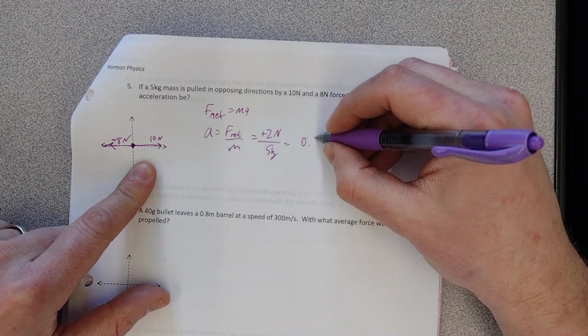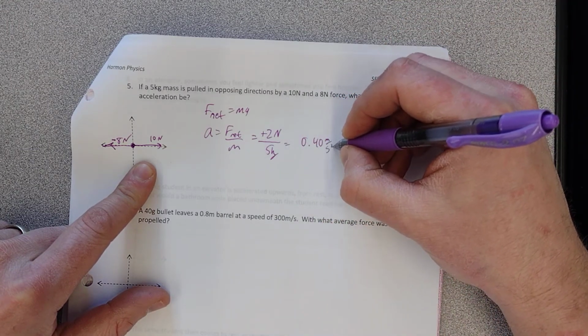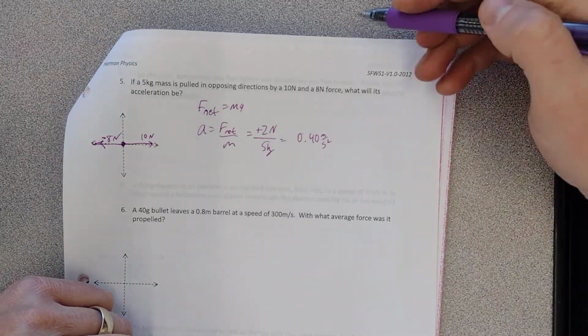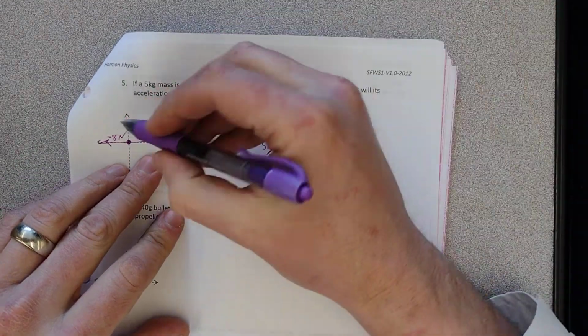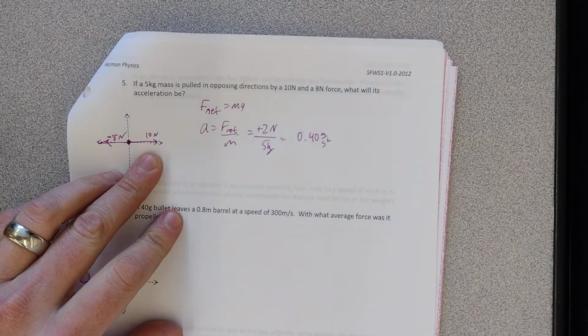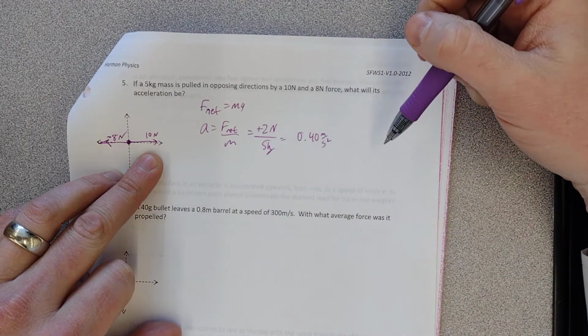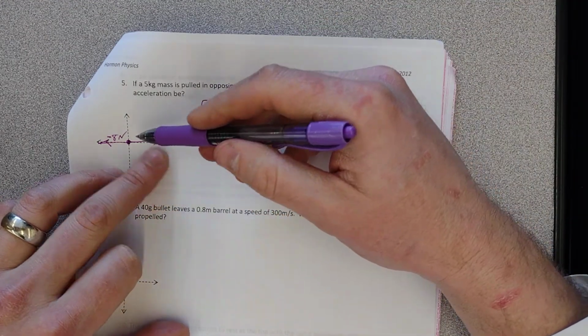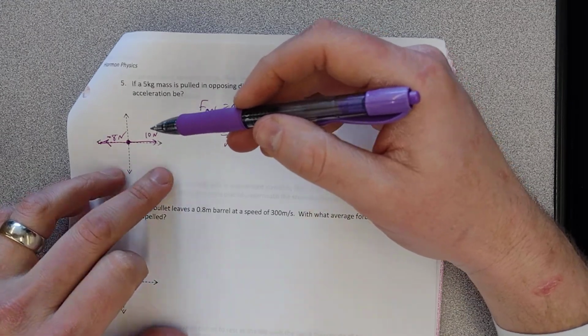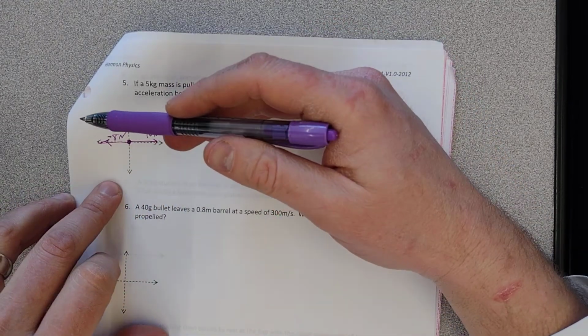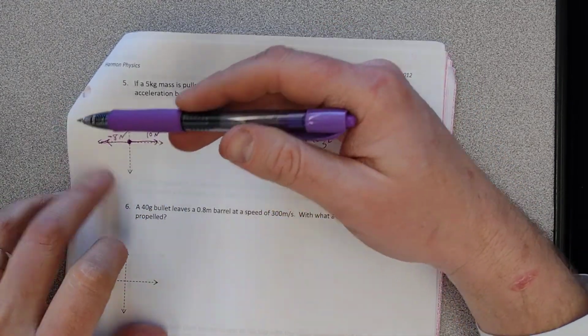All right, so 0.40 meters per second squared. Now, if these are pulling in the same direction, the 8 and the 10 are in the same direction, that would be a net force of 18 newtons. Right? So if they're both pulling to the right, it'd be a net force of positive 18, both pulling to the left, it'd be a net force of negative 18.